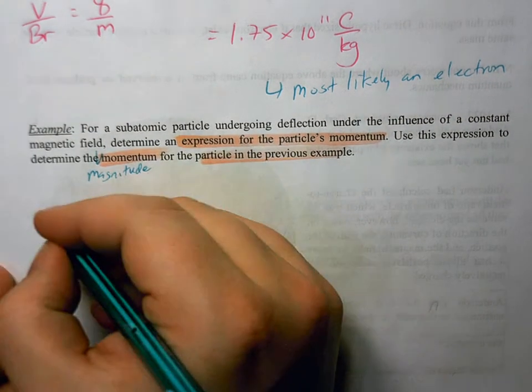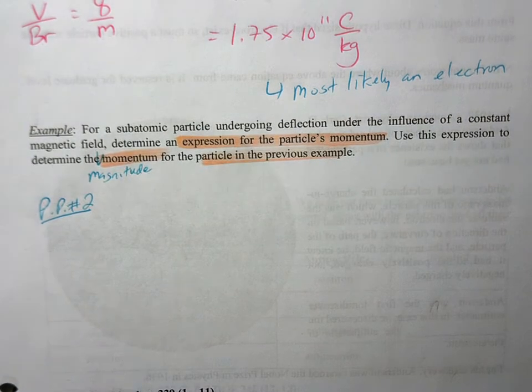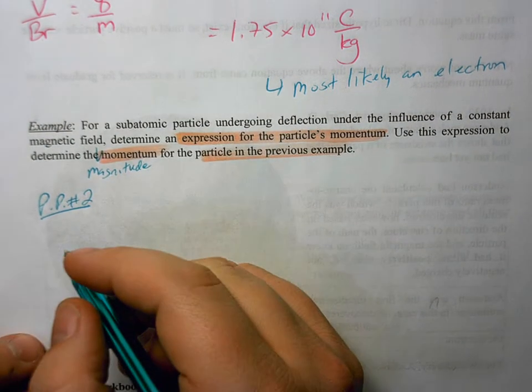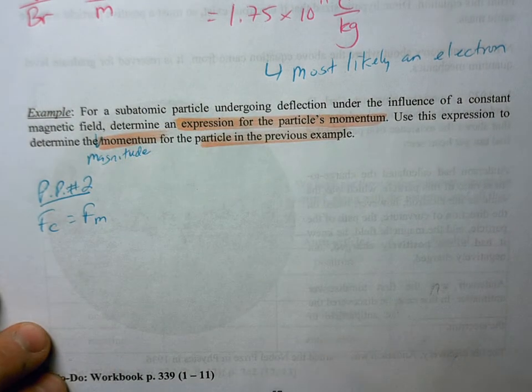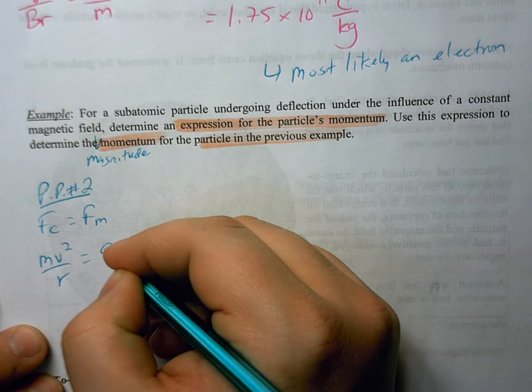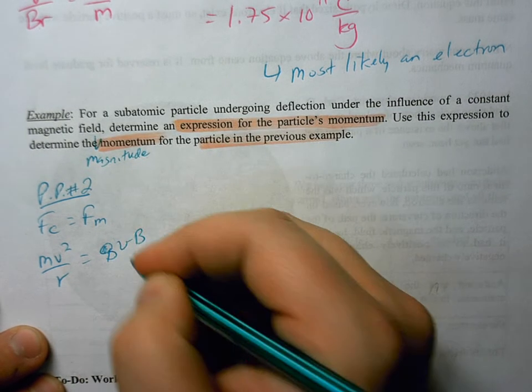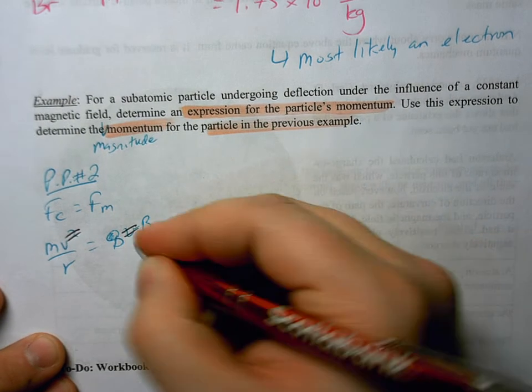Again, we know for a particle in a magnetic field, it's going to experience circular motion. So what I can say here is that the centripetal force is provided by the magnetic force, or mv squared over r equals qvb. And once again, v is going to take a hike here.